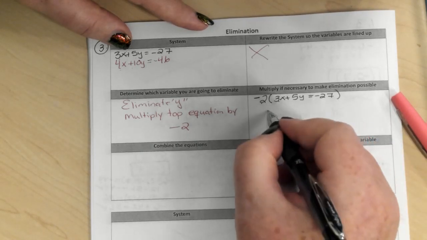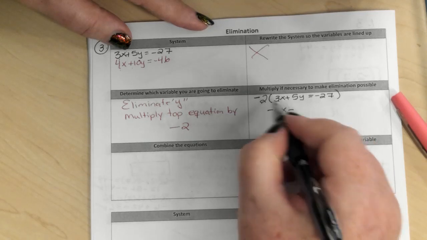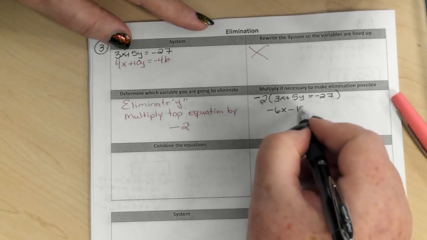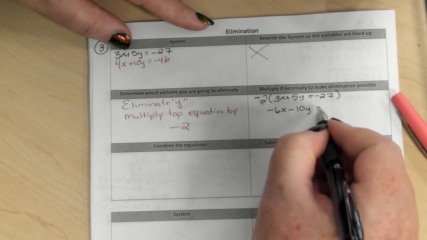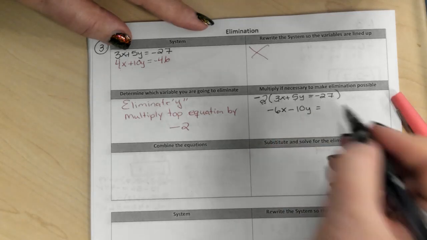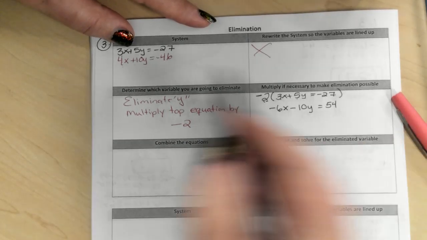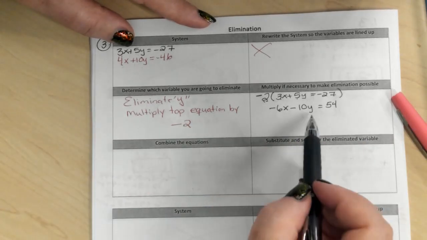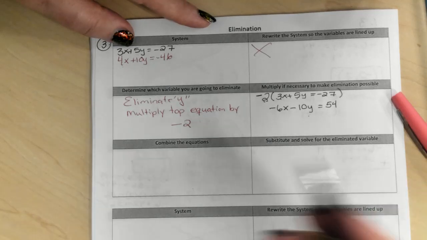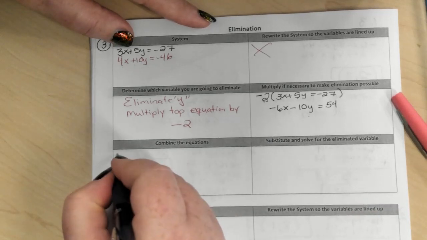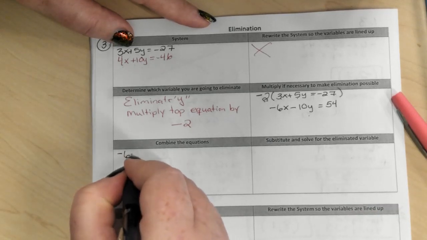Negative 2 times 3. Negative 2 times 5. Negative 2 times negative 27 will be positive 54. There you go. Now you have a positive 10y, a negative 10y. Those will eliminate. We're now going to combine them.